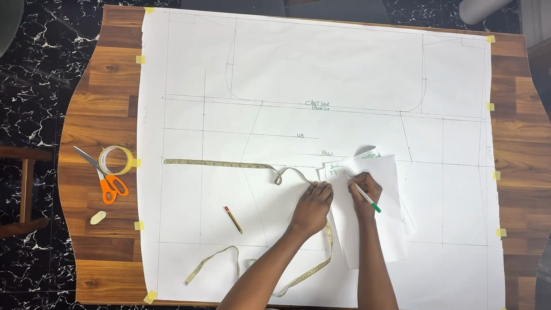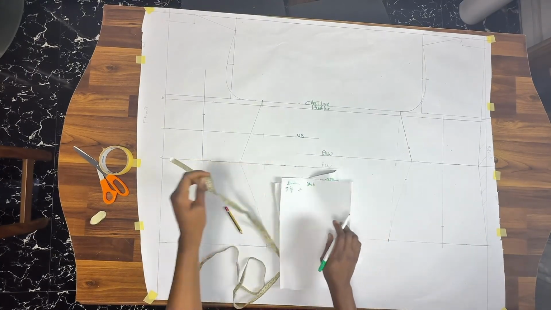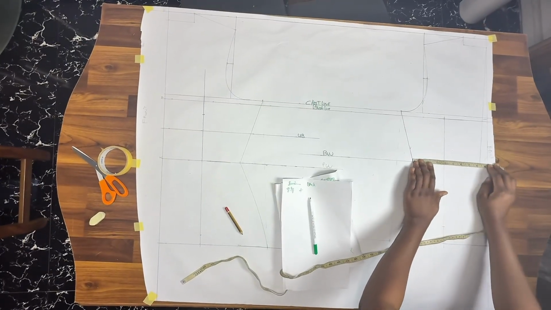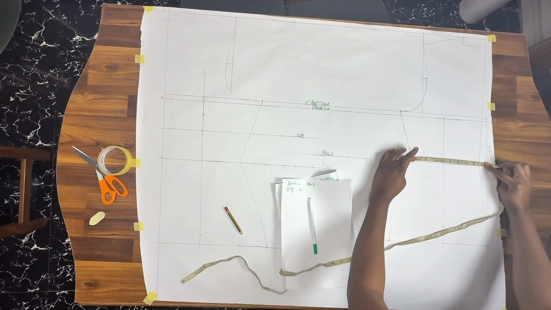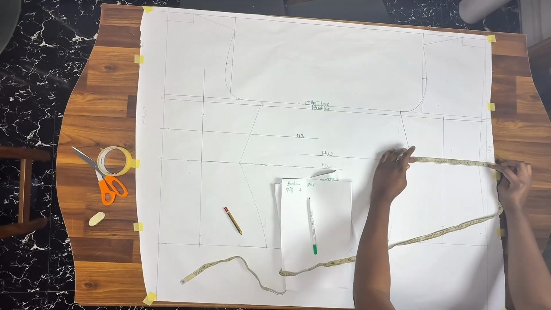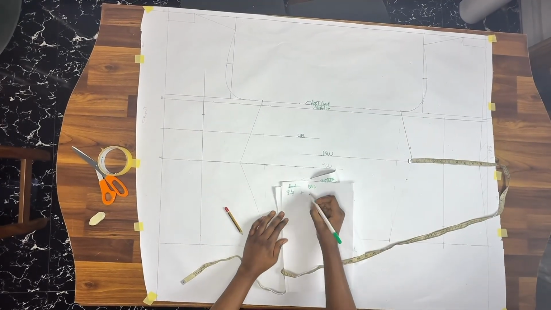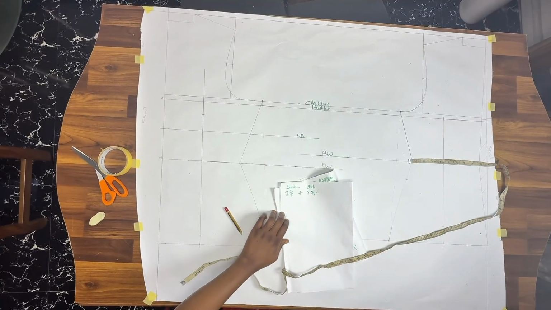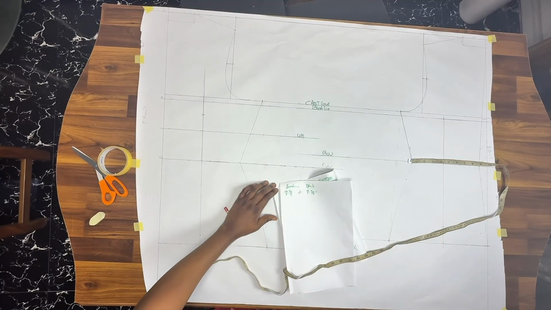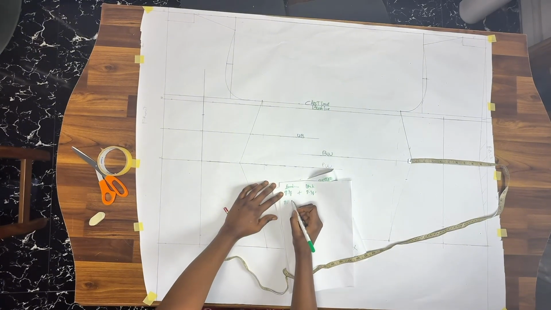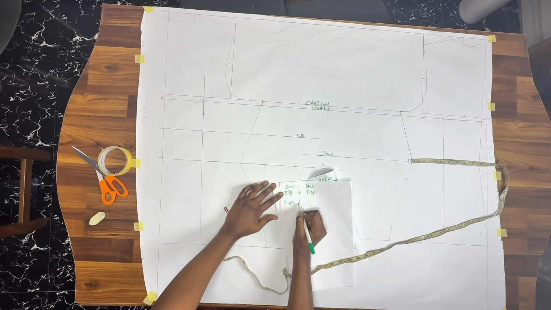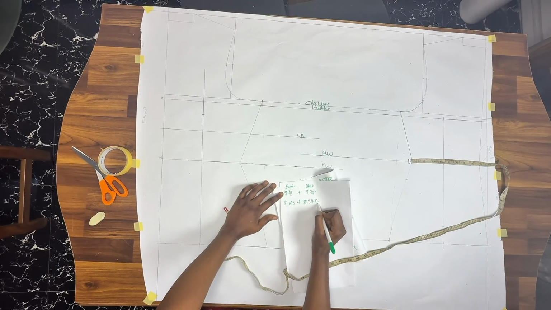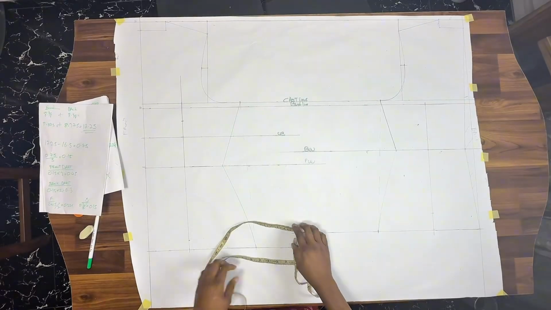And for the back, I'm having 8.3 over 8. So I'm having 8.875 plus 8.375. So that will give me.